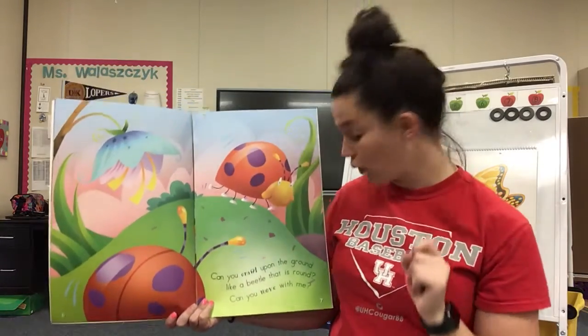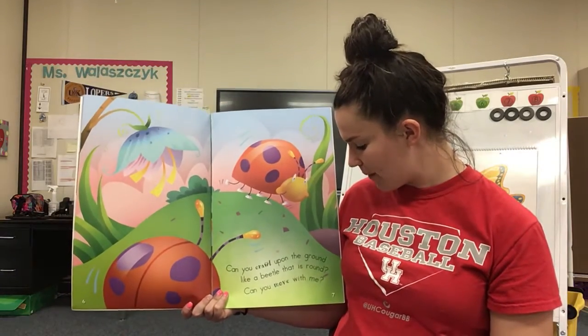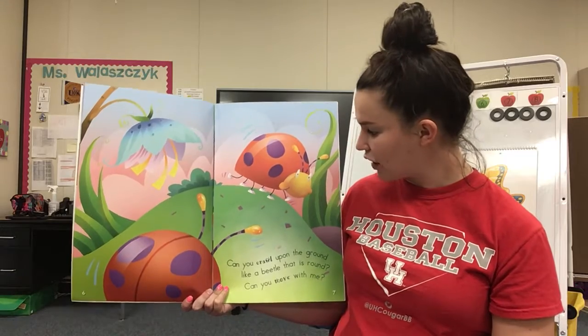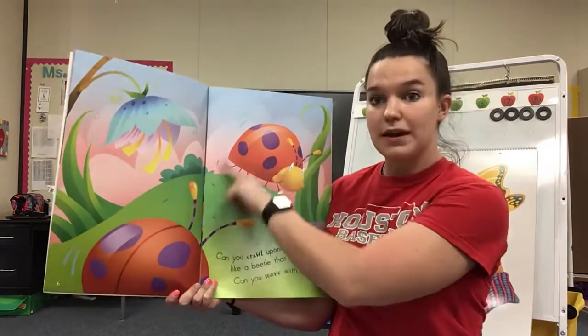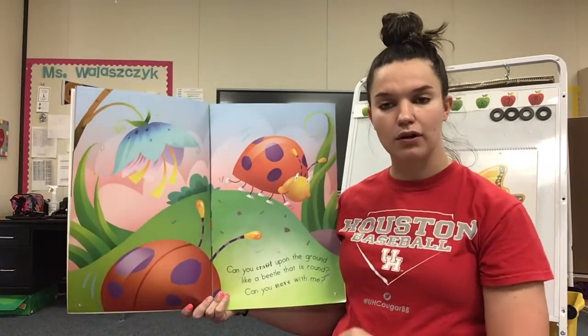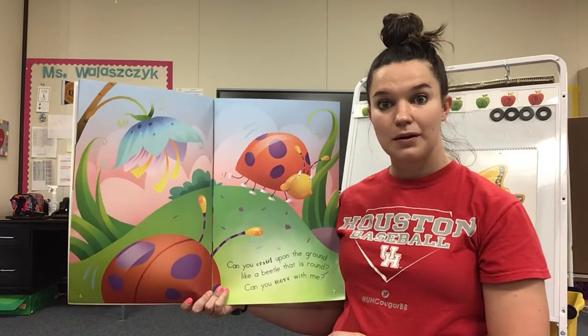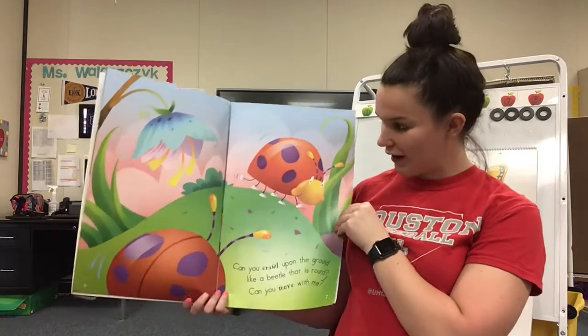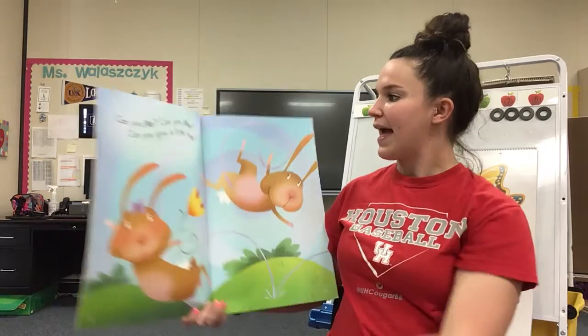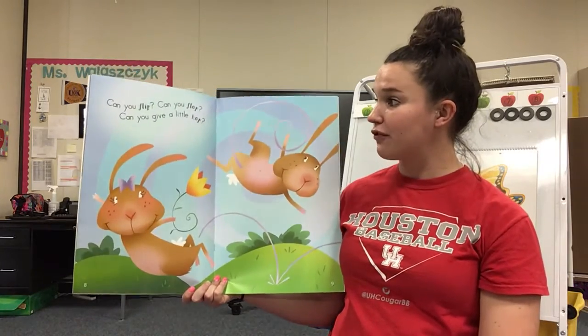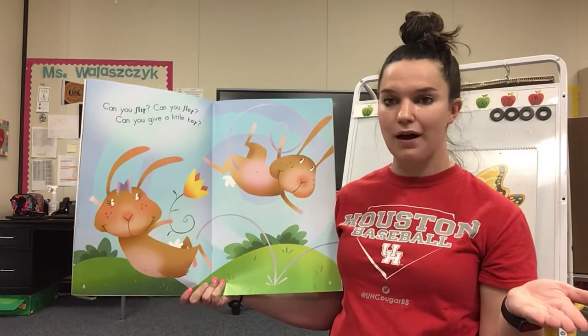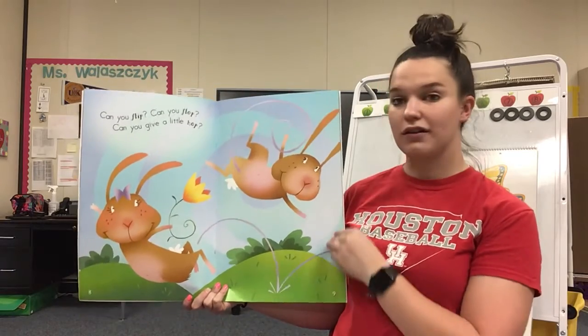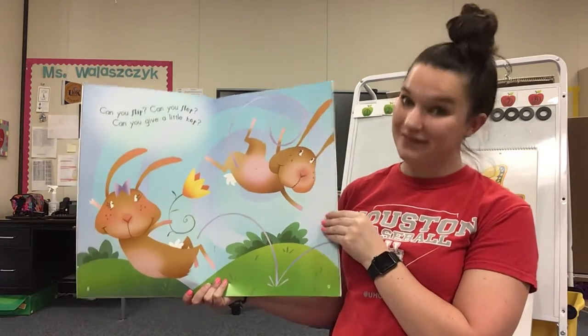Can you crawl upon the ground like a beetle that is round? Can you move with me? How does our beetle or our ladybug travel? By crawling. Can you flip? Can you flop? Can you give a little hop? How does the rabbit travel? Hopping.